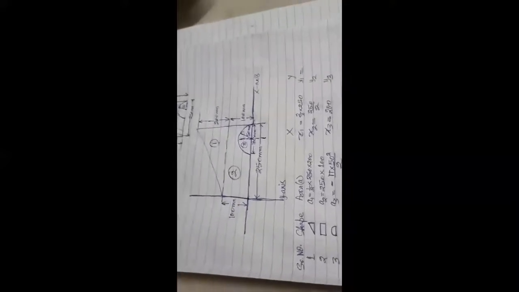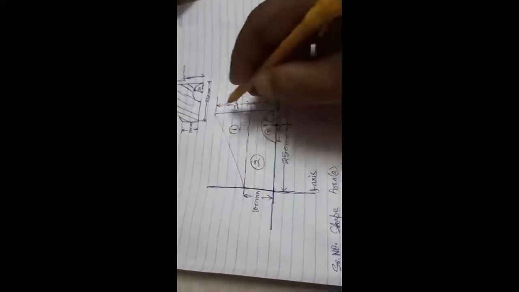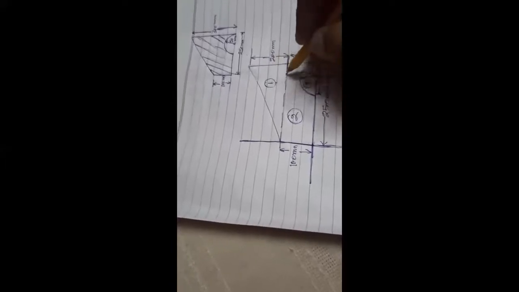Now y is the distance from the x-axis for individual figures. So y1 is the distance of the centroid from the x-axis for part 1. This is a right angle triangle, and its height is 200. So from this line it is at 200 by 3, because it is the right angle side.